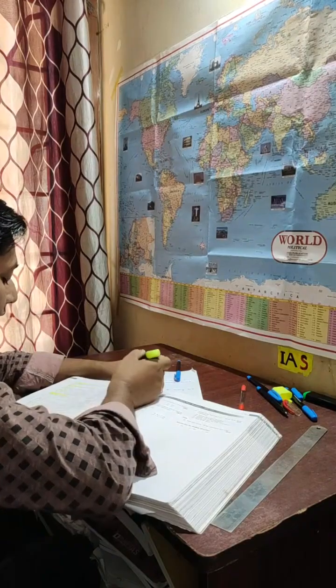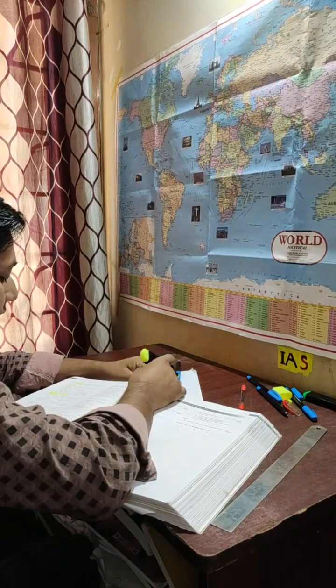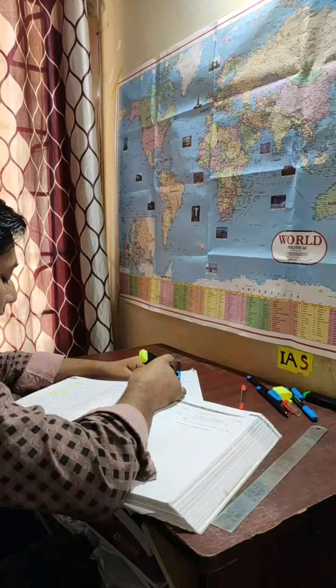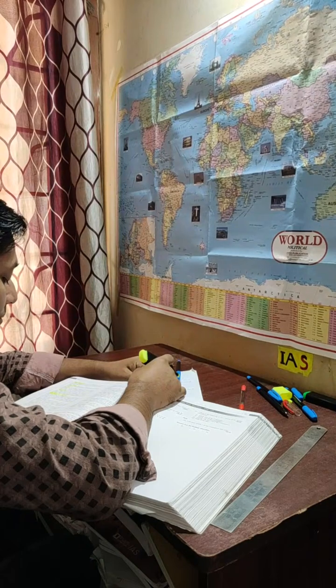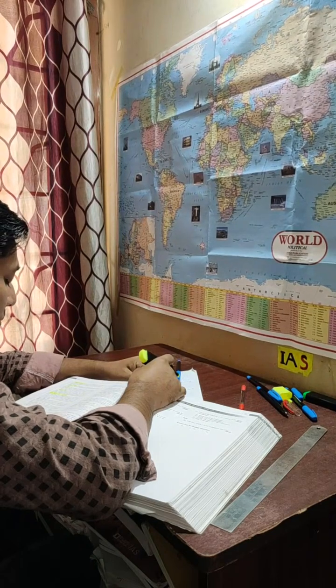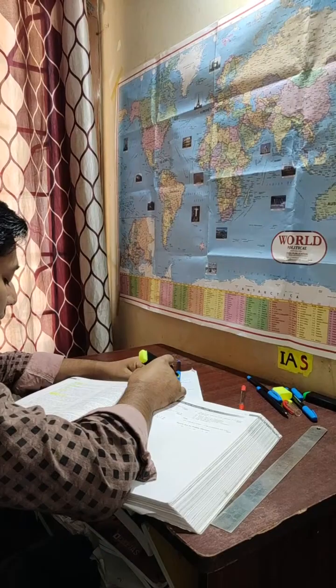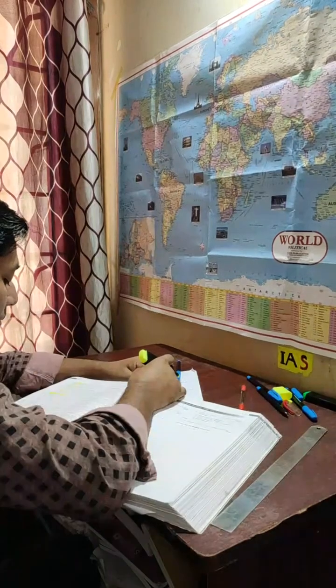Punjab, 1966. Post-independence, the princely state of Patiala was merged with 8 other similar states to form the Patiala and East Punjab States Union, PEPSU.